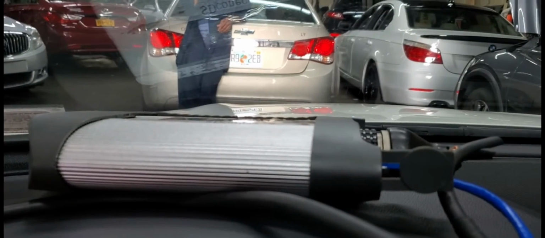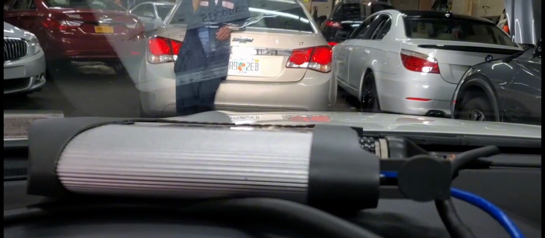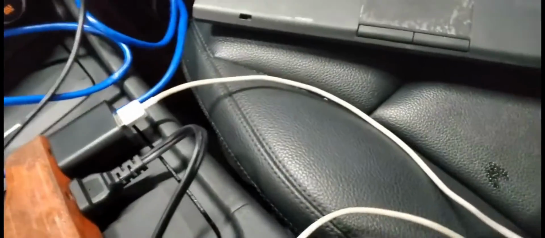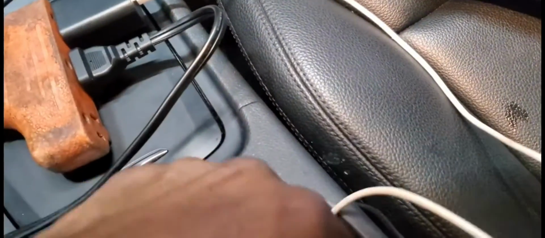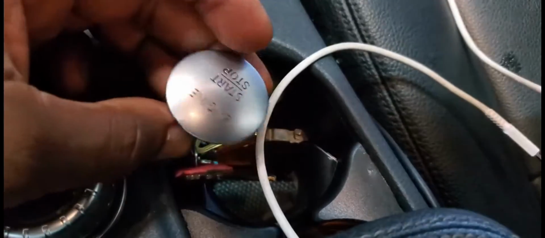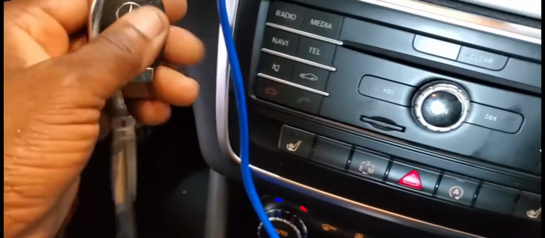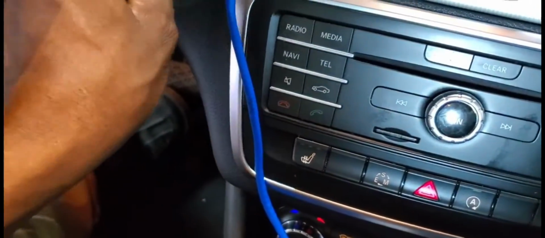Look at the light there. It's a very strong light, you see? But the problem is it happens with the button. When we put the button inside, it doesn't want to work. So we try using the direct key inside. Sometimes it works, sometimes it doesn't work.